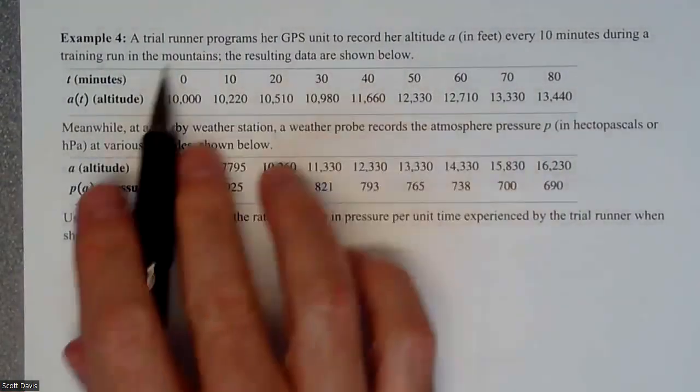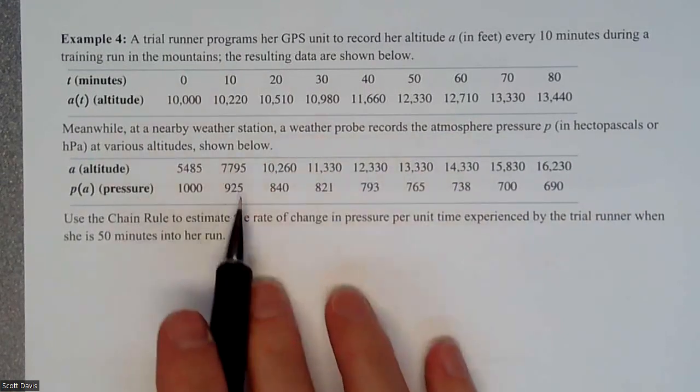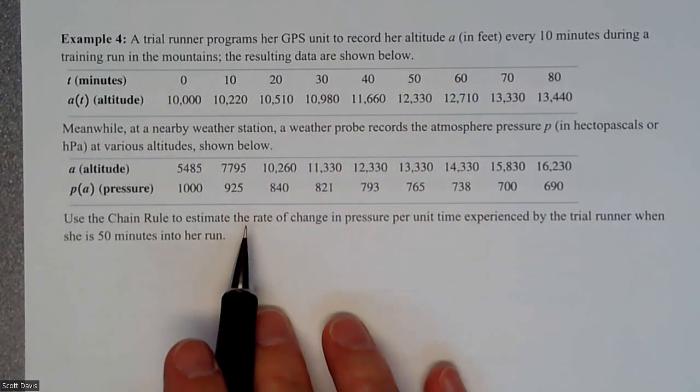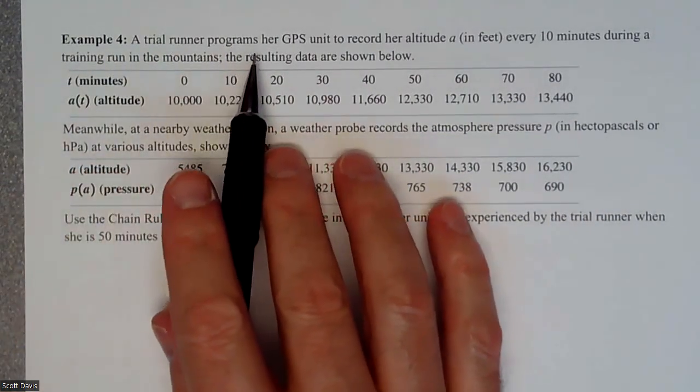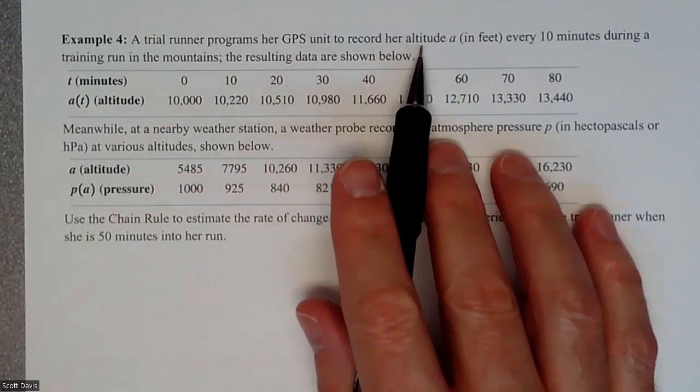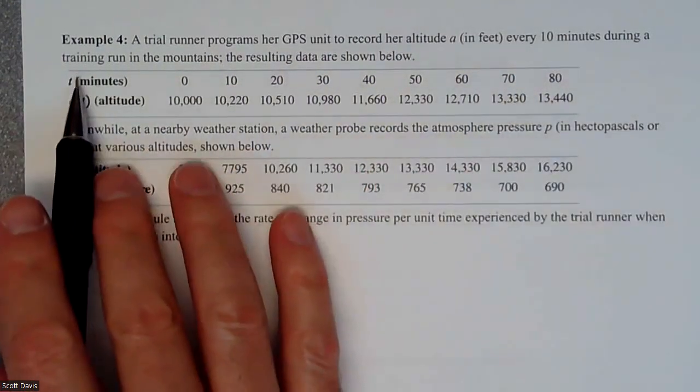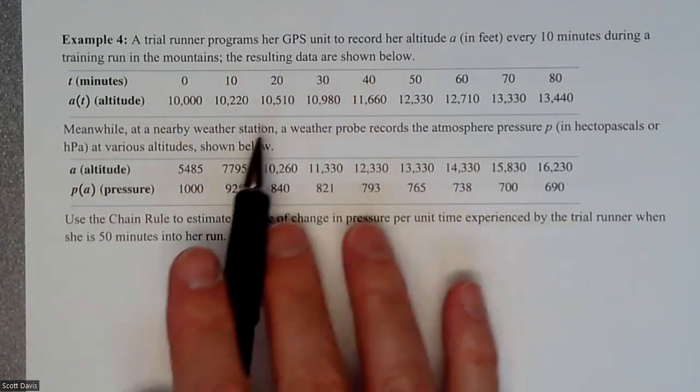In this example, we have a word problem. And so let's go through this and figure out what math it is that we have to do to it. So it says we have a trail runner who programs her GPS unit to record her altitude in feet every 10 minutes during a training run in the mountains. The resulting data is shown below.